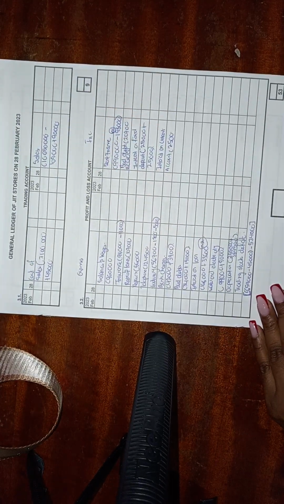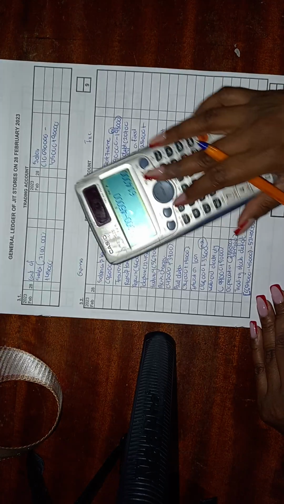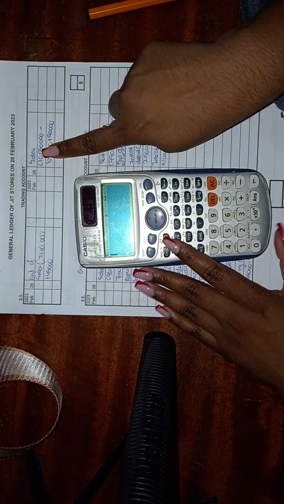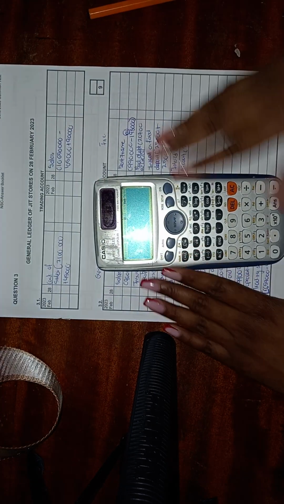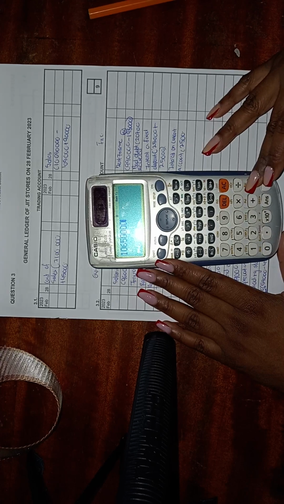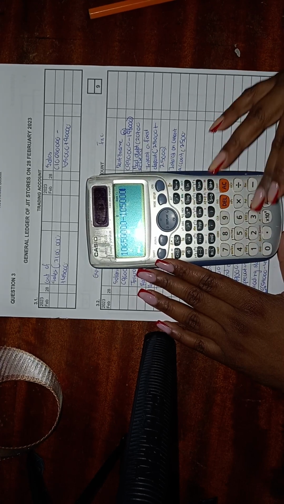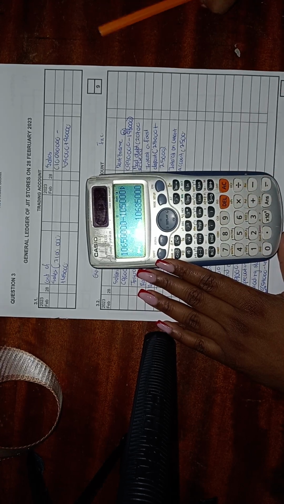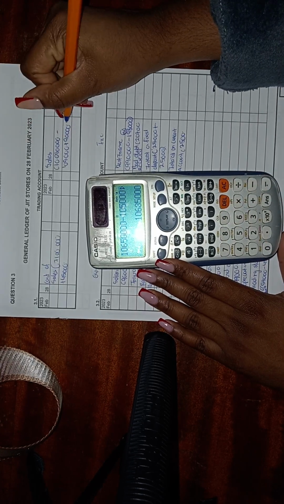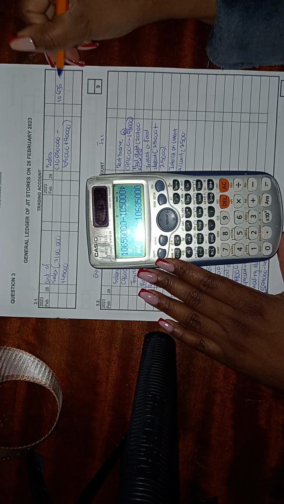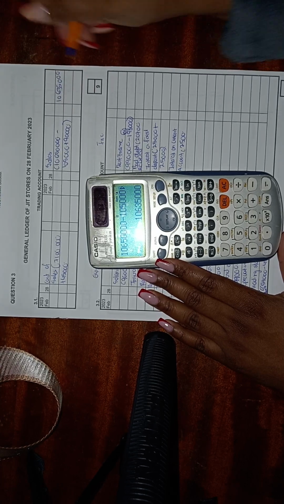So at this point now, I take my calculator and I start putting in the totals. So we'll start from the trading account. 10,650,000 minus 105,000 plus 9,000 will give me 10,635,000.